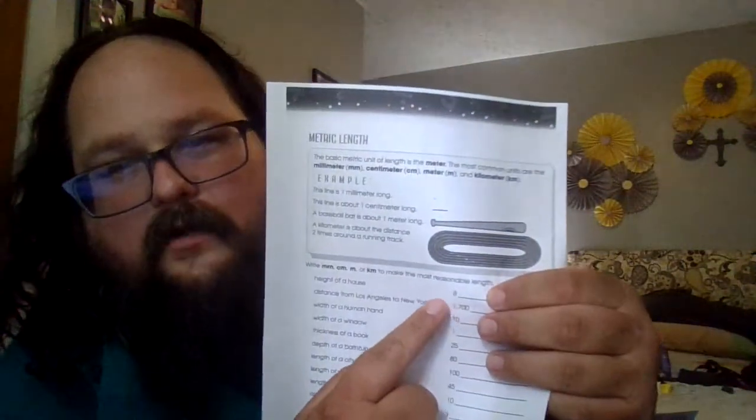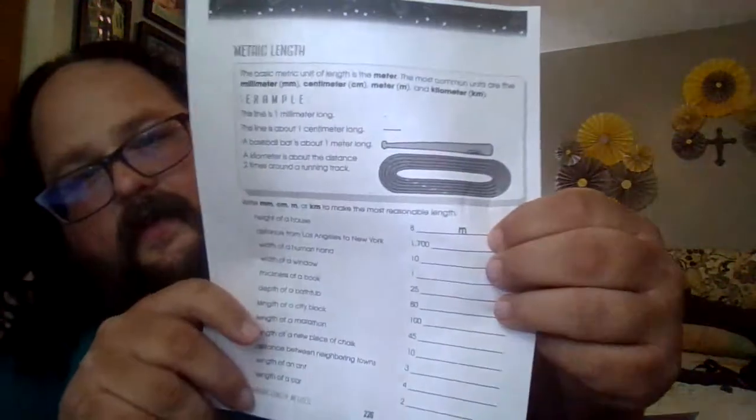Height of a house. How would I measure a house? I'm not going to measure it in kilometers. I'm not rich. My house is not kilometers tall. But it is a few meters tall. So you got a 2-story house. It's probably about 8 meters. Oh, look. Boom. There's the answer. So we're going to do that tomorrow in small group. And if you need help, I will be there. I would love to work on this with you.